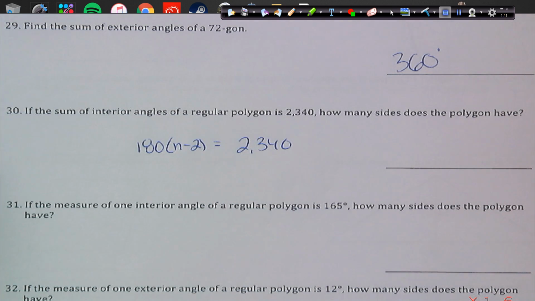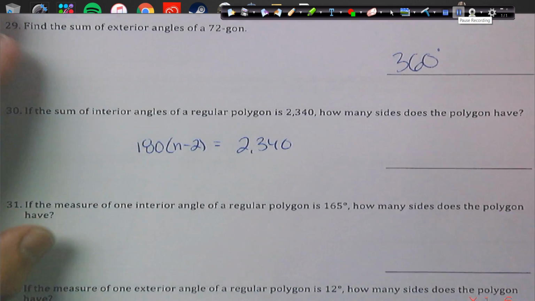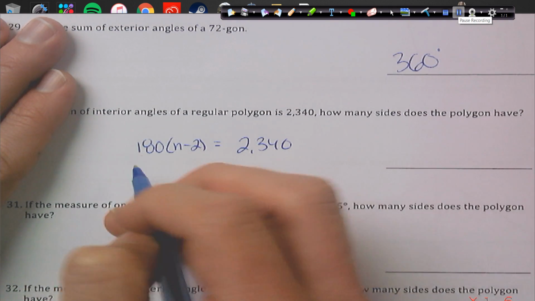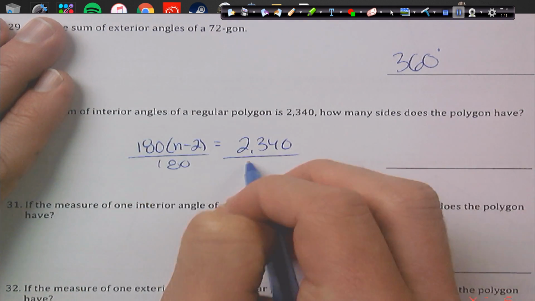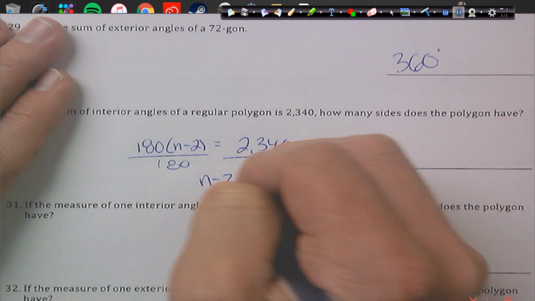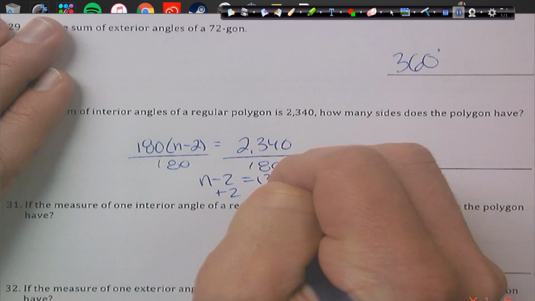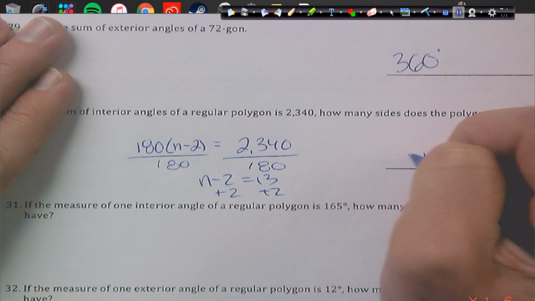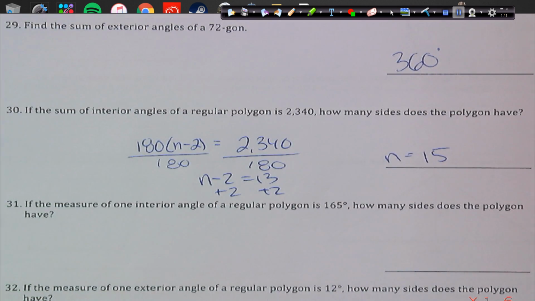Let me double check. I'm pretty sure it is n minus 2. Okay, yes, this is correct. Divide by 180 first. 2340 divided by 180 gives n minus 2 equals 13. Add 2 over, and we get 15 as our n. That's how many sides we have.